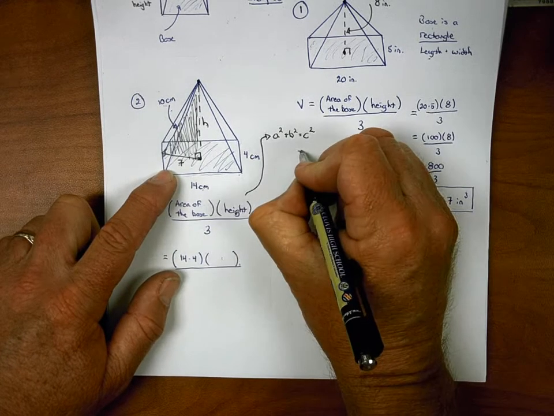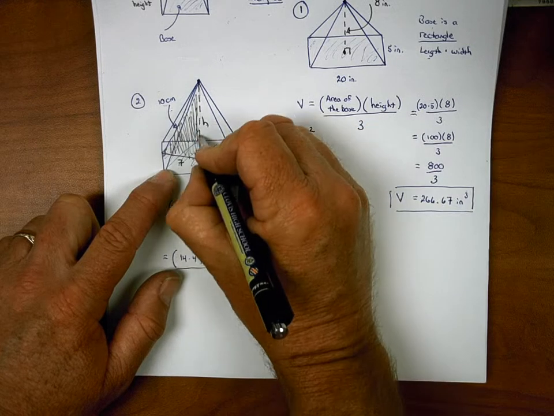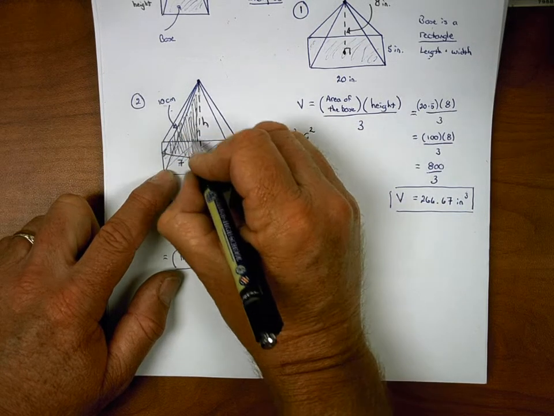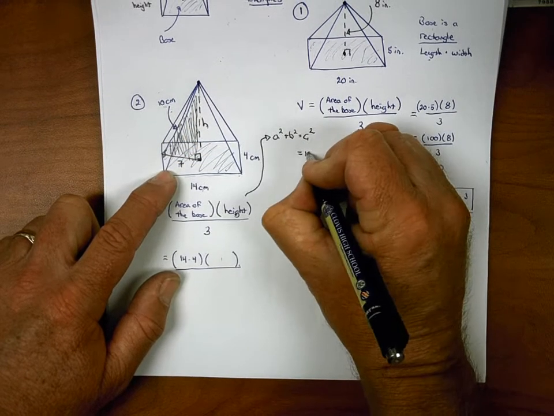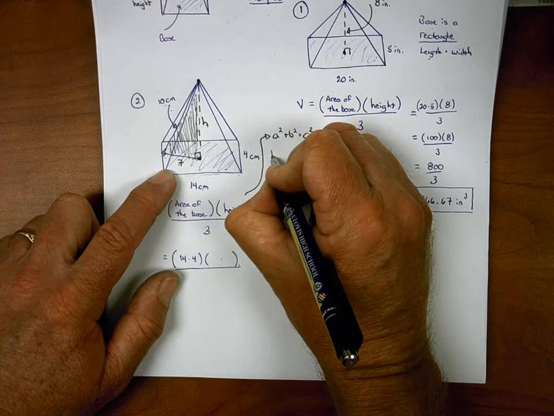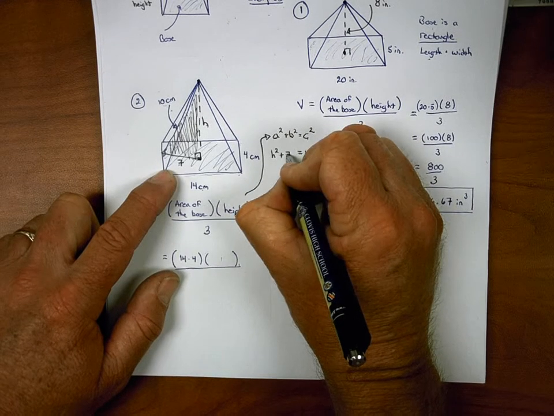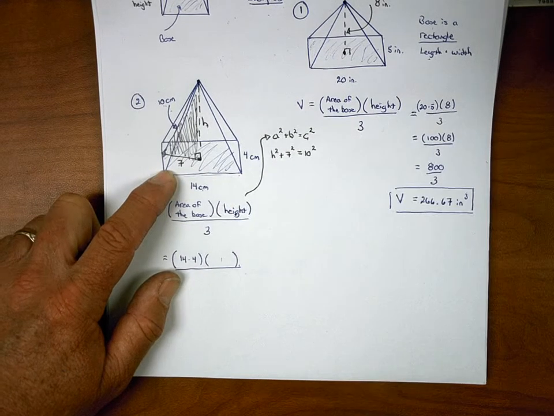When I use the Pythagorean Theorem, remember c stands for the hypotenuse. The hypotenuse is the longest side of the right triangle, which is 10. So I'm going to have 10 squared here. And then for a squared, I'm going to use h, my height, plus, and then for b, I'm going to have 7. Then I'm going to solve this problem out, and this is going to give me my height.